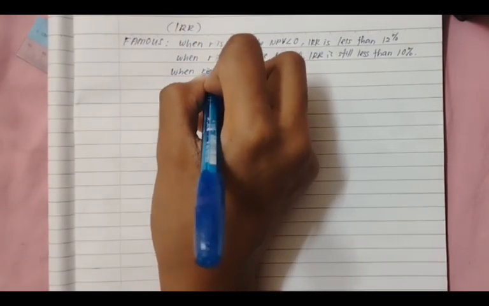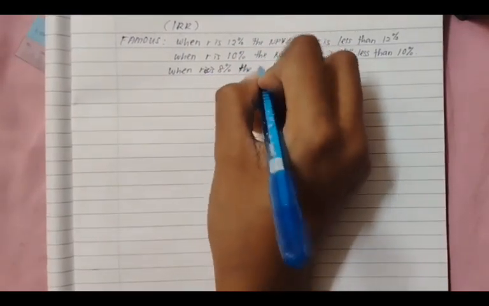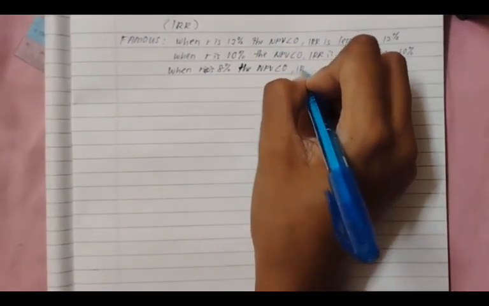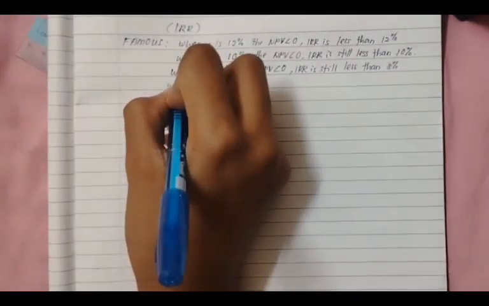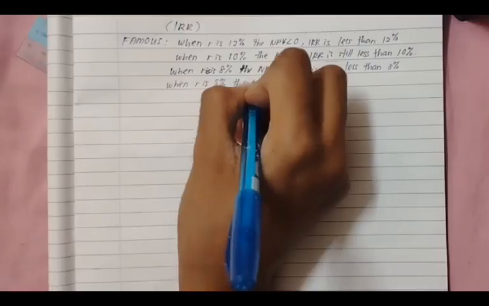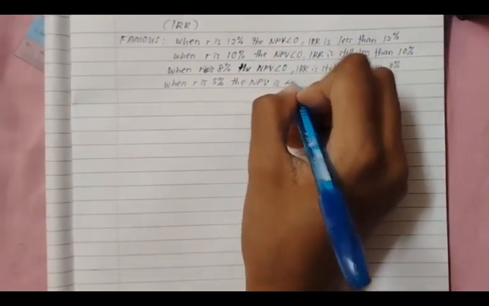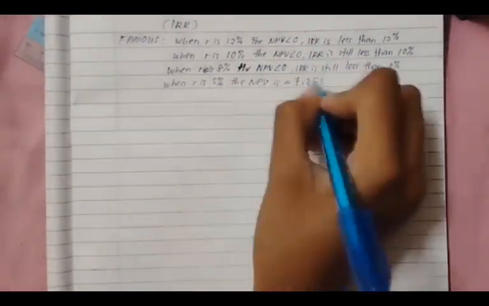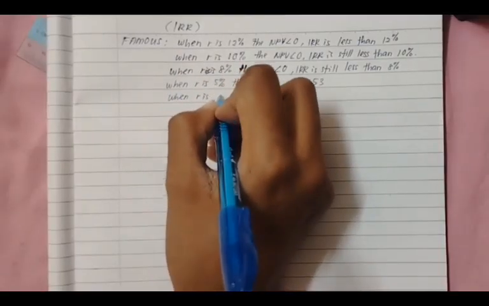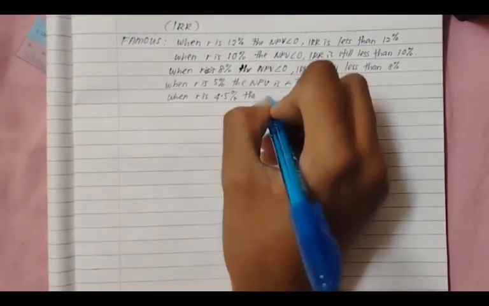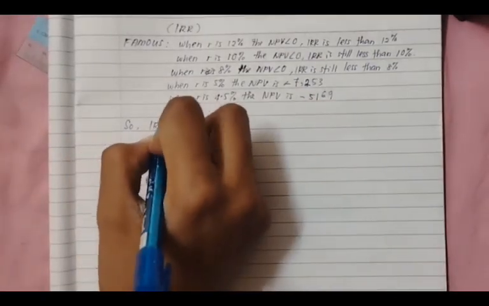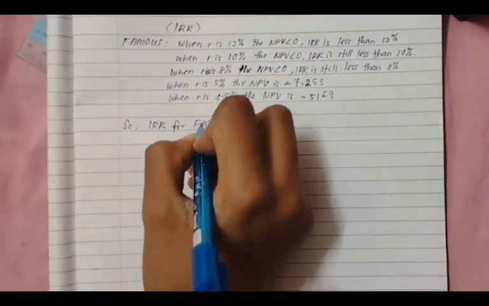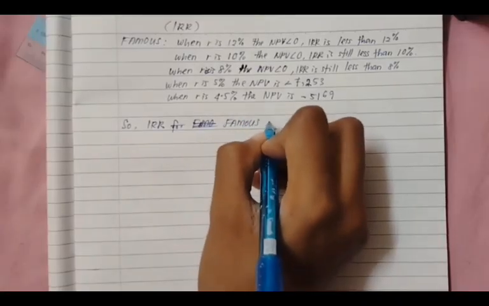When R is 8%, the NPV is less than 0, so the IRR is still less than 8%. When R is 5%, the NPV is negative 7,253. When R is 4.5%, the NPV is negative 5169. So the IRR for Famous is 4.5%.